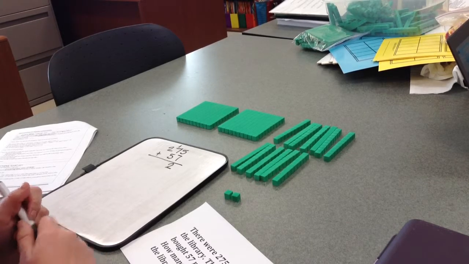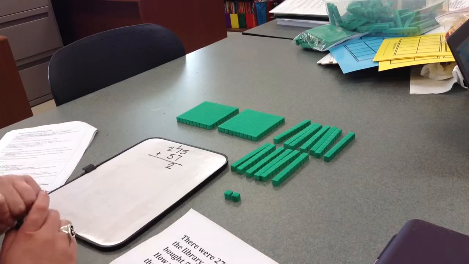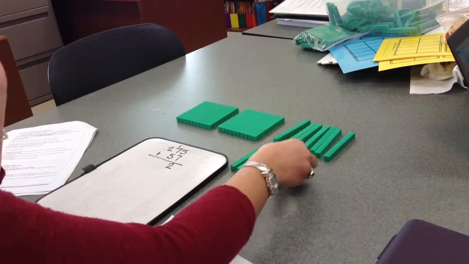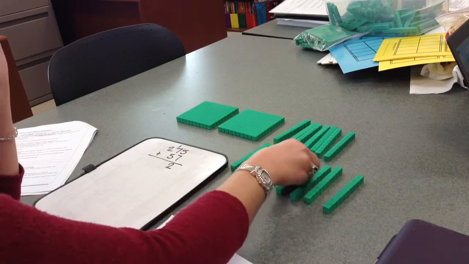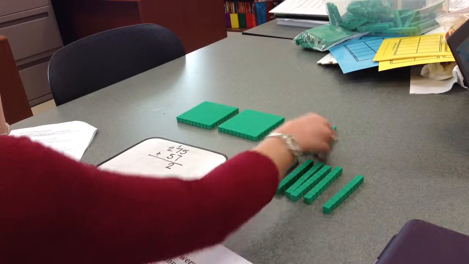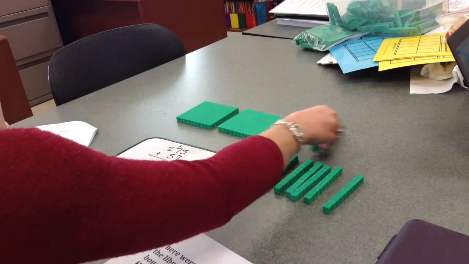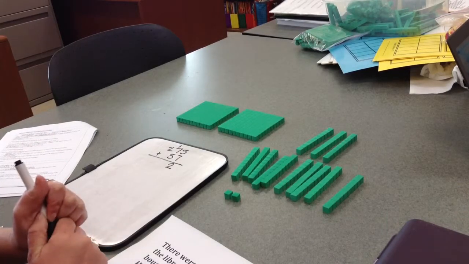So next we are going to add the numbers in our tens place. So we have 1, 7, and 5. So let's count all of our longs. 1, 2, 3, 4, 5, 6, 7, 8, 9, 10, 11, 12, 13. So we have 13 longs.